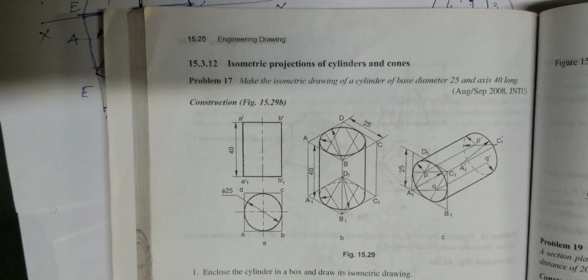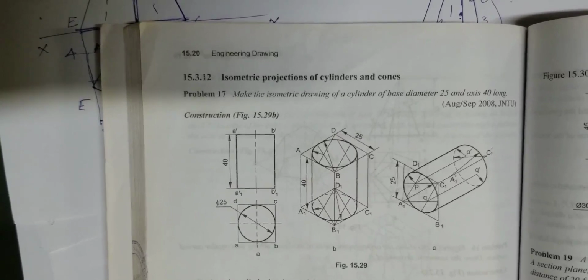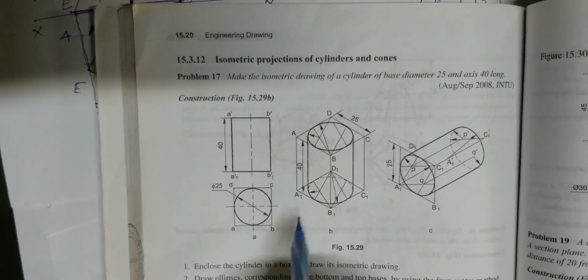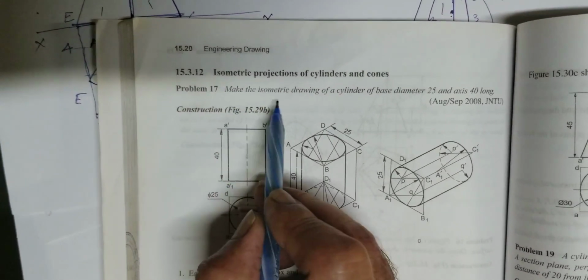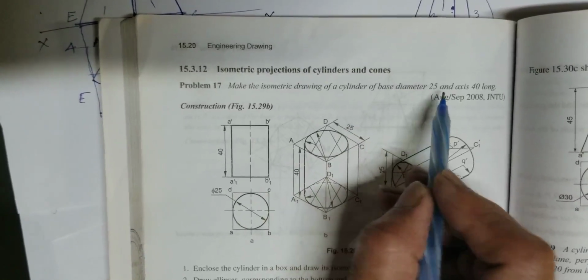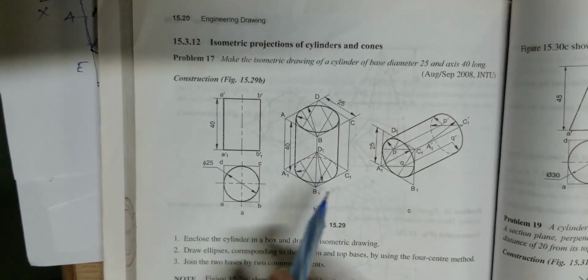Now I am continuing the earlier videos. This is the 9th question in the similar series. This is about the cylinder. See what the question shows: make the isometric drawing of a cylinder of base diameter 25 mm, the axis 40 mm long. So how do we have to do it?